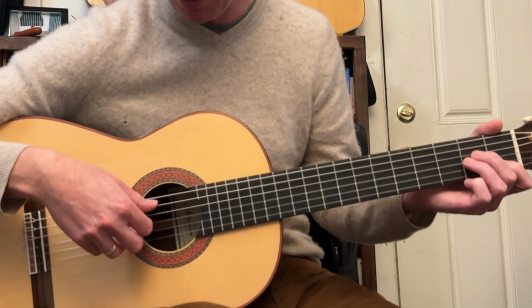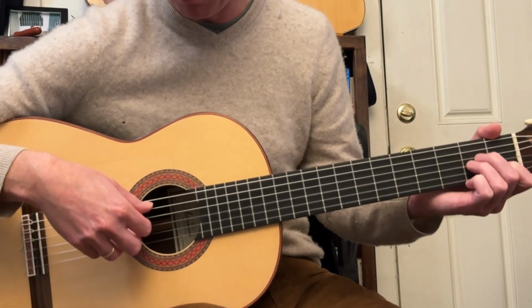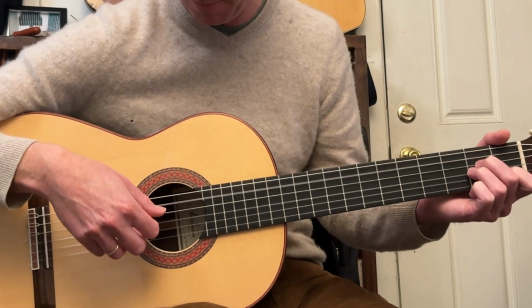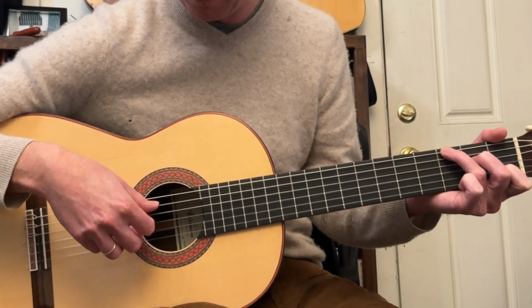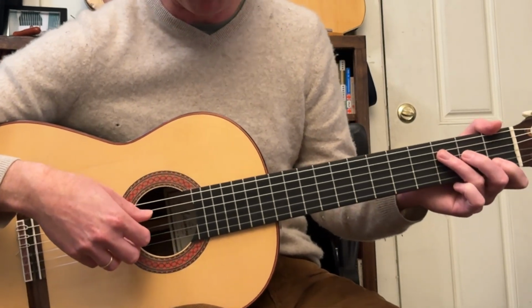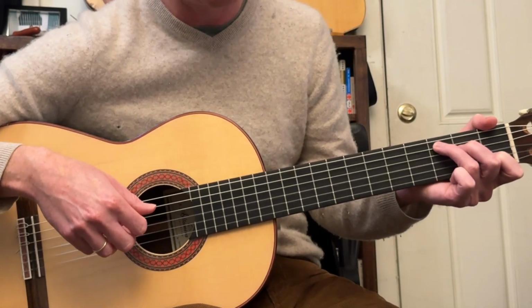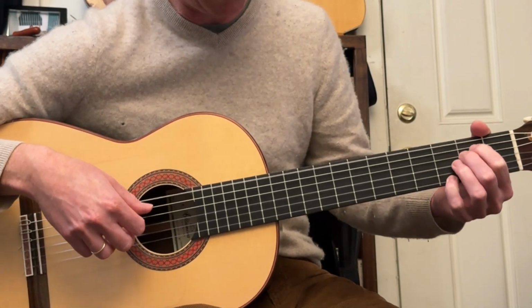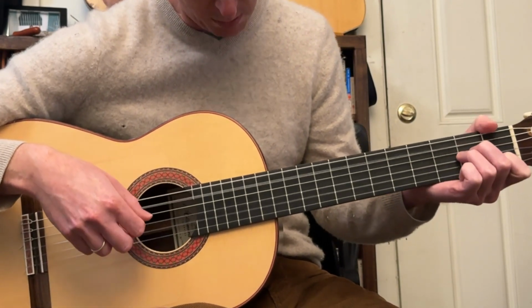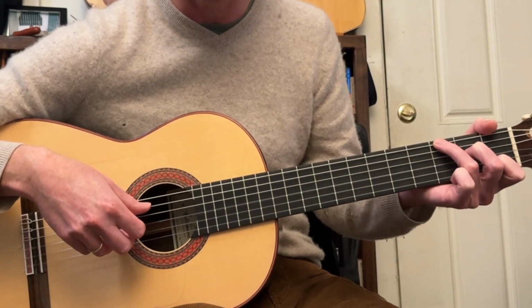Now A minor, same thing, 5th and 2nd string. The 2nd string is the melody, but we repeat the arpeggio pattern from before. C over G, and then here we hit the next melody. All right, so let's review that. 1, 2, 3. That's probably too fast, but anyway, that's where we are.